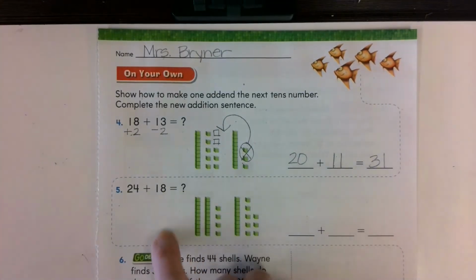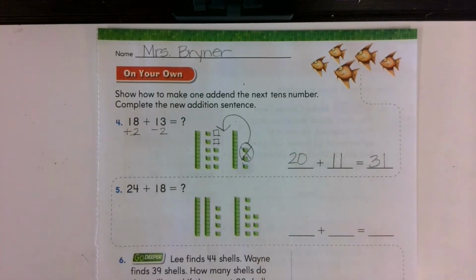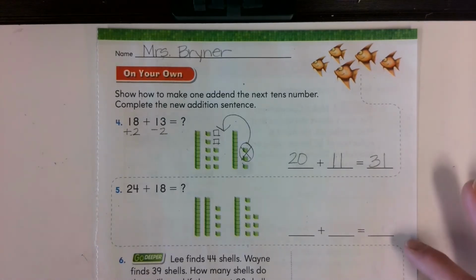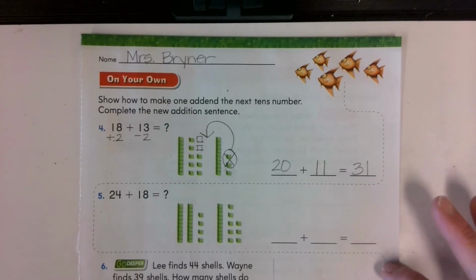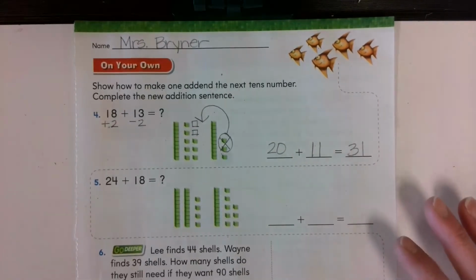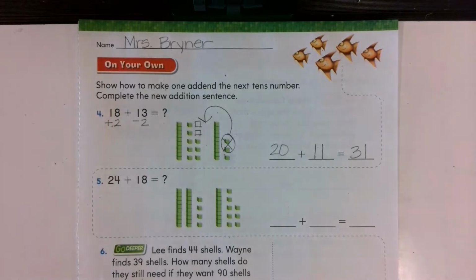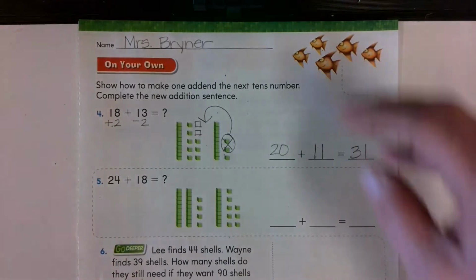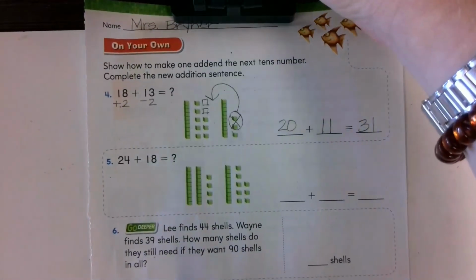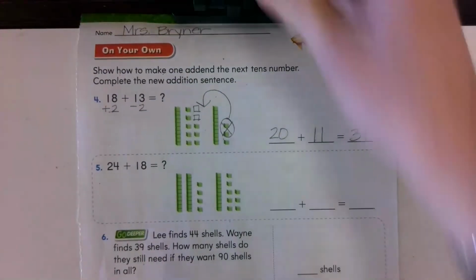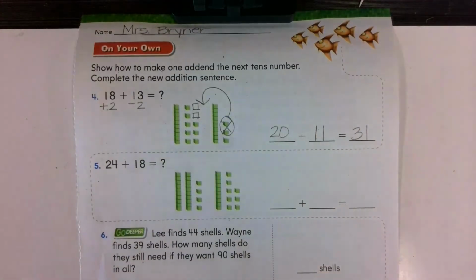And that's the addend that needs to go and get some ones from the other addend. So go ahead and hit pause and finish that up, number 5. And then I want you to look at number 6. Okay.